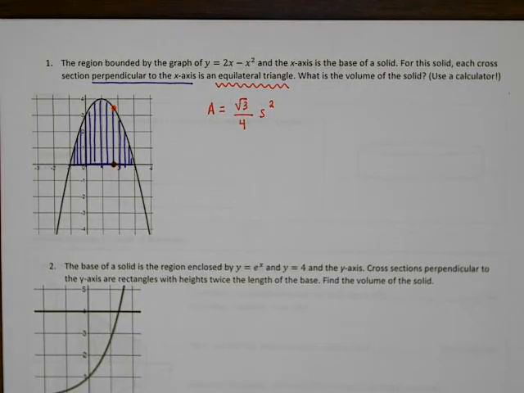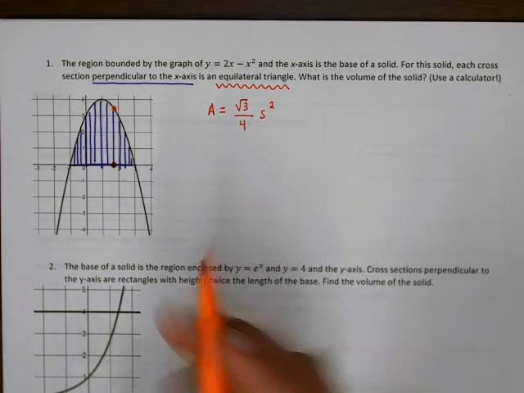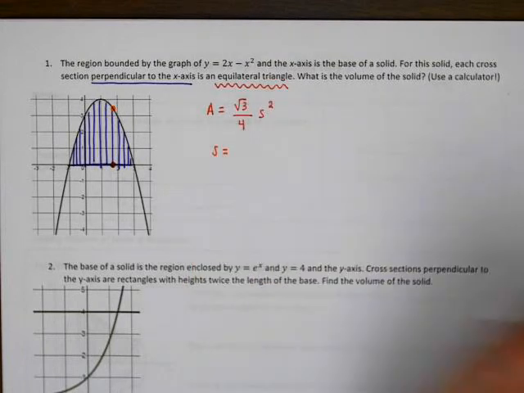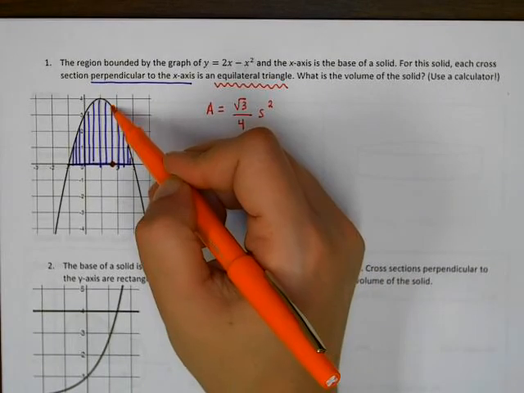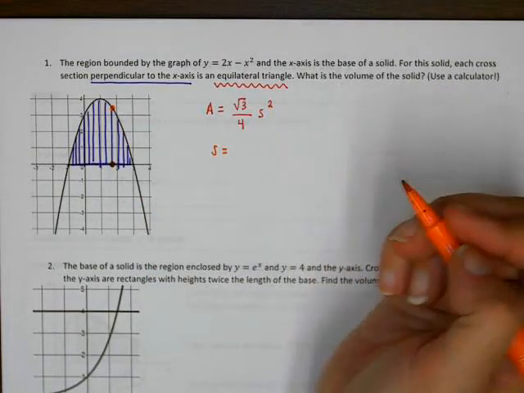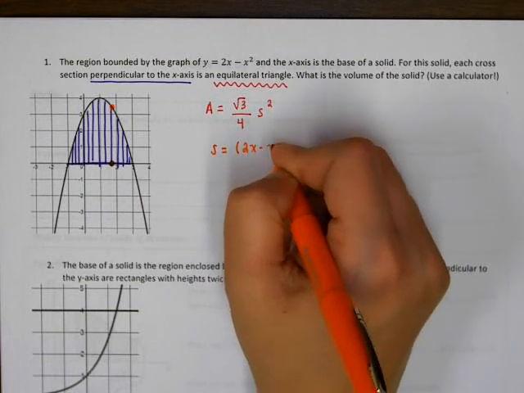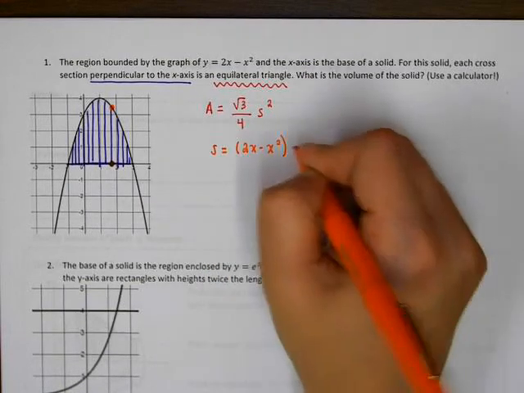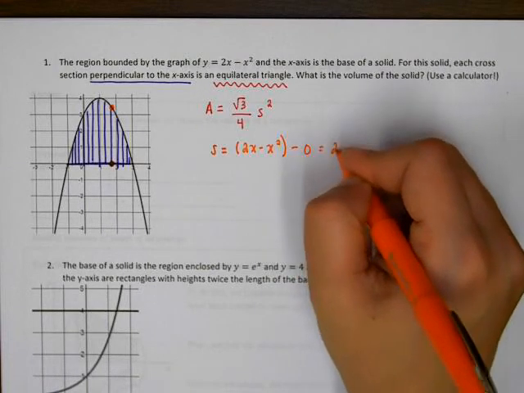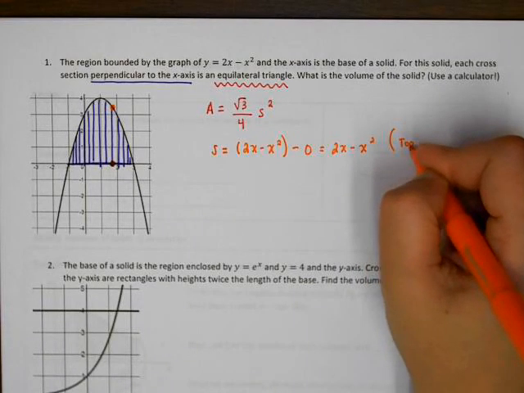So the next step would be, if this is the formula, how do we get the formula in terms of x? We need an x here instead of an s. In this problem, s could be calculated by going top minus bottom, the distance between these 2 points. So the top here is 2x minus x squared minus the bottom here is 0, which simplifies to just 2x minus x squared. And again, we got this by doing top minus bottom.